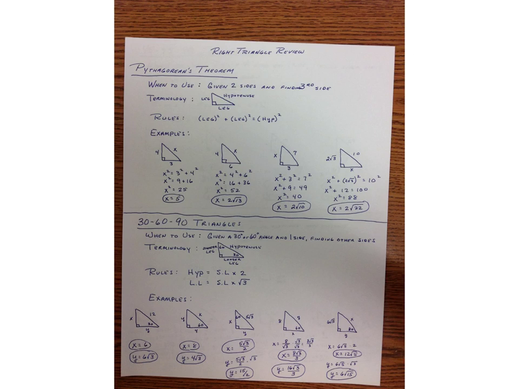Let's move on to one of our special triangles. The special triangles, 30, 60, 90. Anytime you have a 30-degree angle or a 60-degree angle in a right triangle, that's when we want to use this. The terminology, we have a short leg, which is always opposite the 30-degree angle, a longer leg, which is always opposite the 60-degree angle.